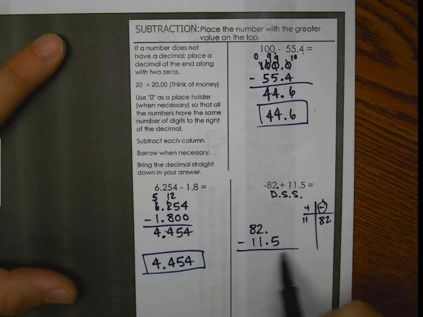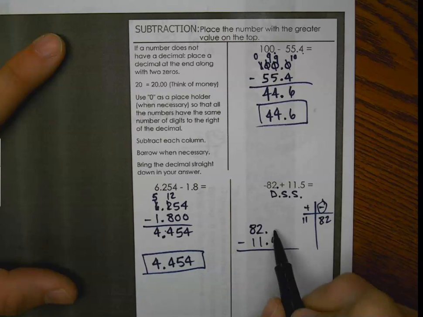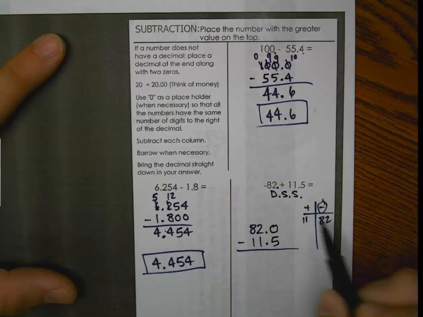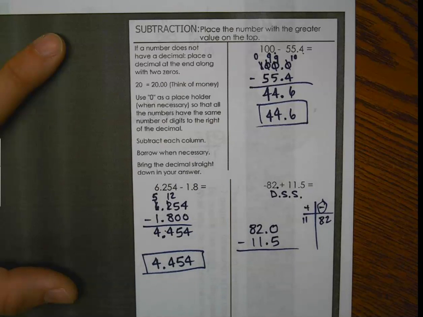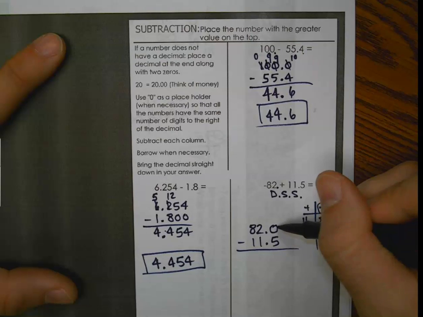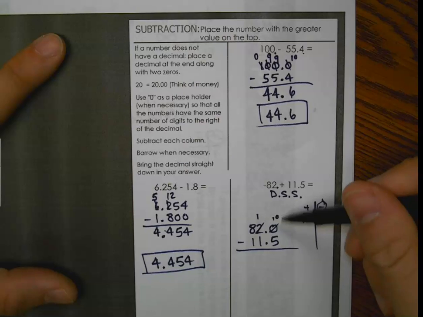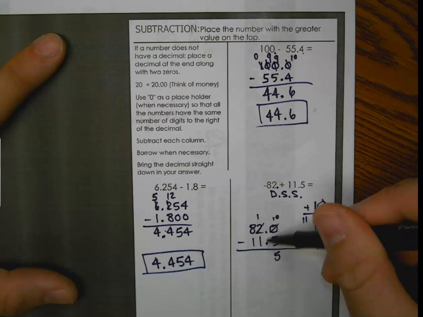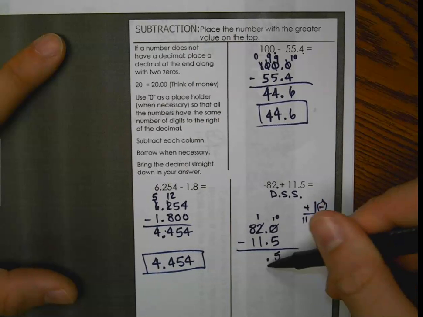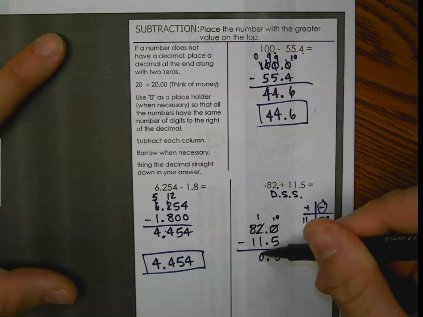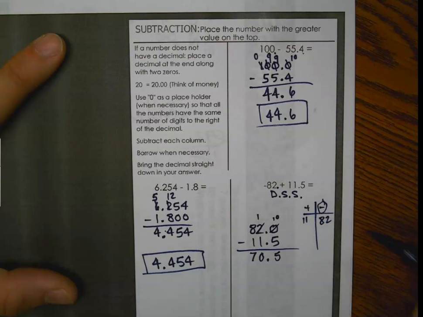I line up these decimals. I need to put a placeholder of 0 right there, and now I can subtract. 0 minus 5 I can't do. I'm going to need to borrow. This is going to be 10, and this is going to be 1. 10 minus 5 is 5. Bring down that decimal, line them up. 1 minus 1 is 0, 8 minus 1 is 7.